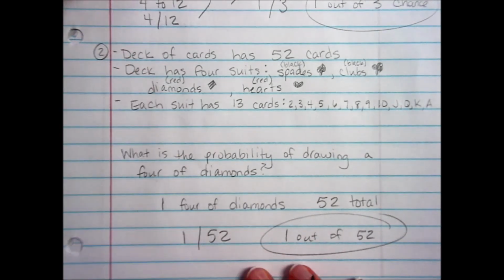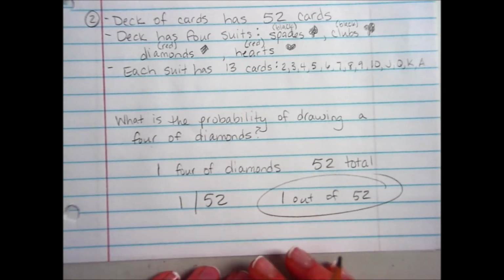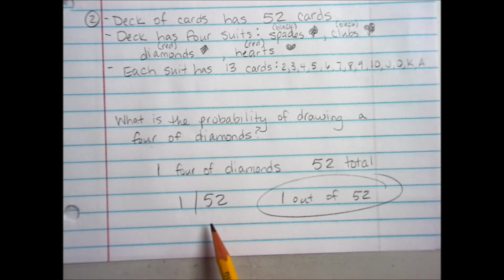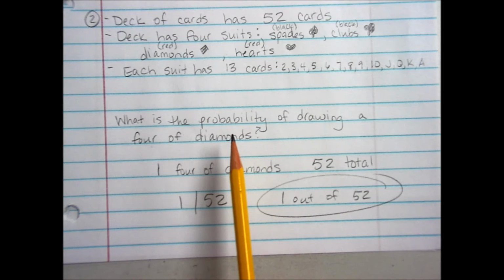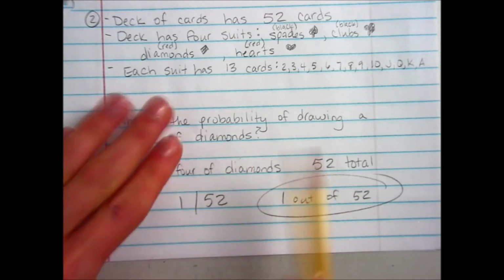Okay, but if they said, what is the probability of drawing a 9? Just a 9. How many chances are there to get a 9? Any 9? 4. There's 4 because there's 1 in each suit. 4 out of how many cards? 52. Out of 52. But is 4 out of 52 in simplest form? No. So I will have to divide and reduce that down to find a final answer.